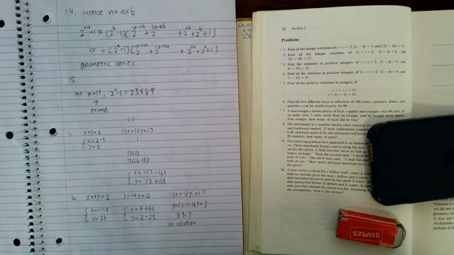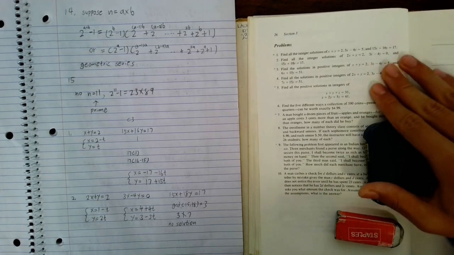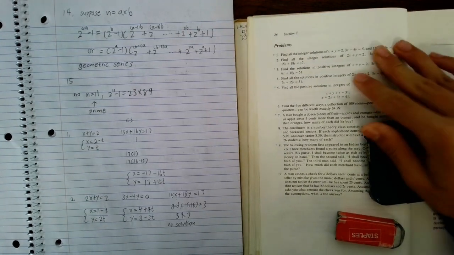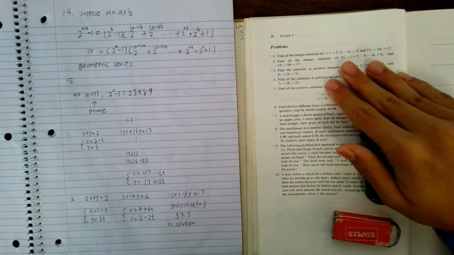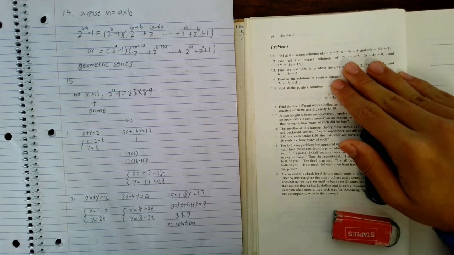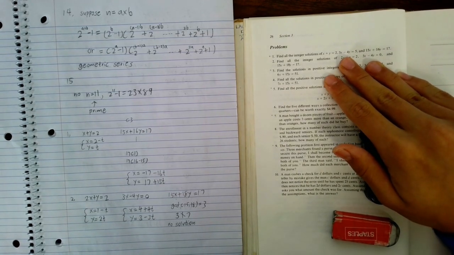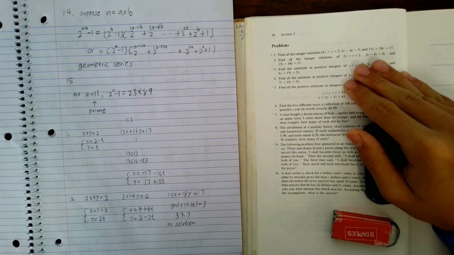Okay, hello everyone. So we are back to episode number 3 of the number theory series, and we are going to solve the problems from chapter 3, linear Diophantine equations. Let's start with the first question. We are asked to give all the integer solutions given by those equations.